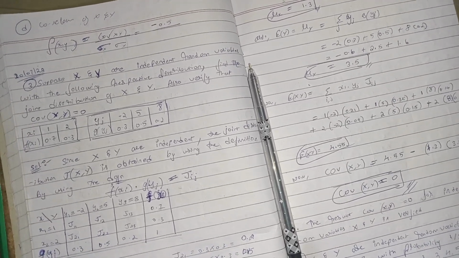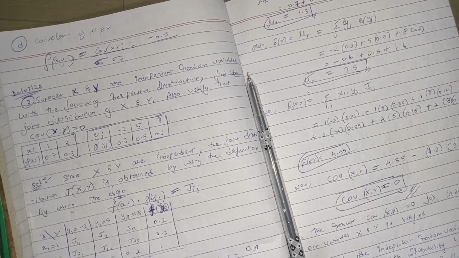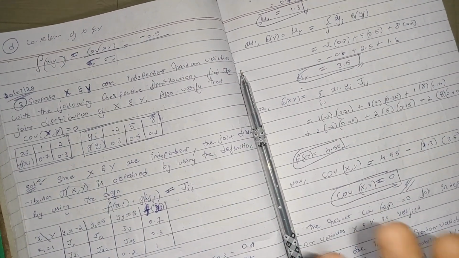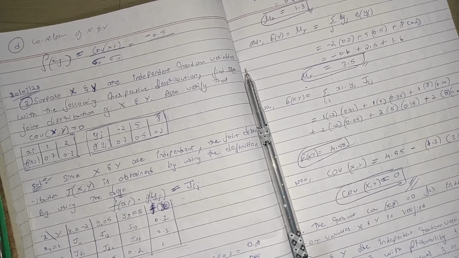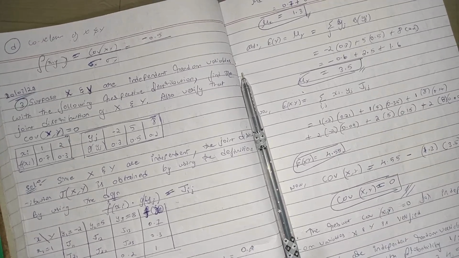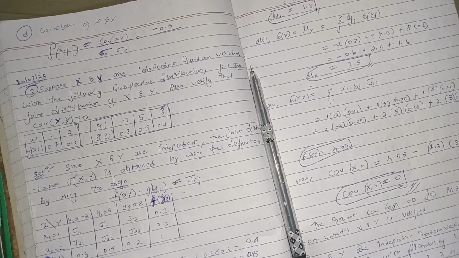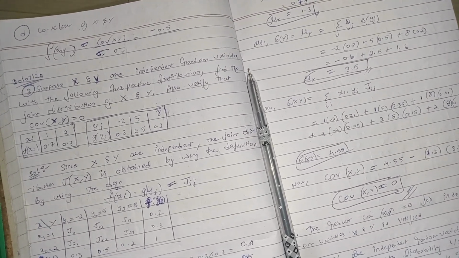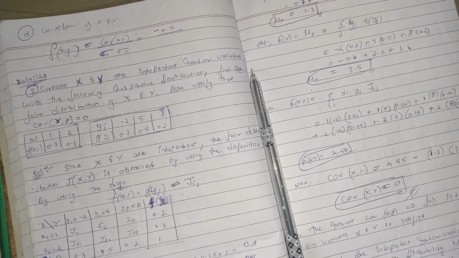As we discussed in our previous video, we had an example of a joint probability distribution in which we solved all five conditions: the expectations, the covariance, the correlation, the expectation of x, the expectation of xy, and how to find the distribution table of x and the table of y. Everything we discussed very precisely.